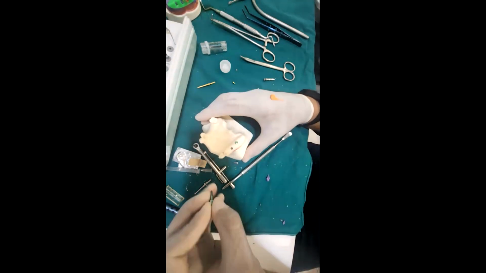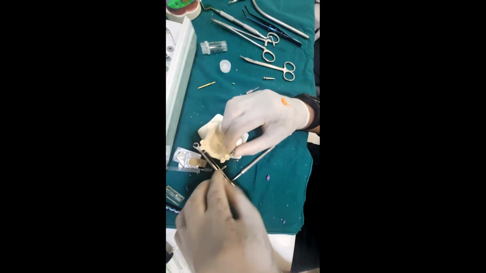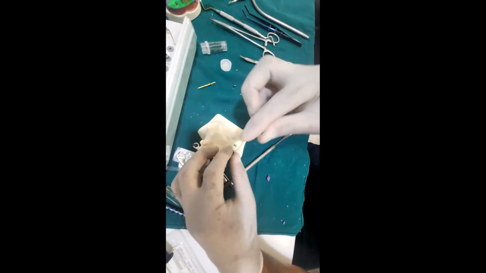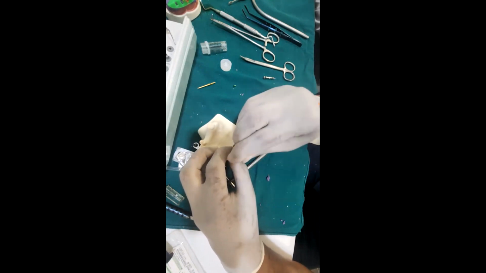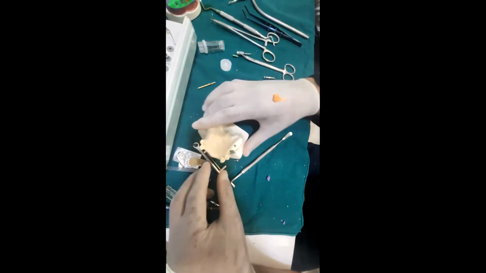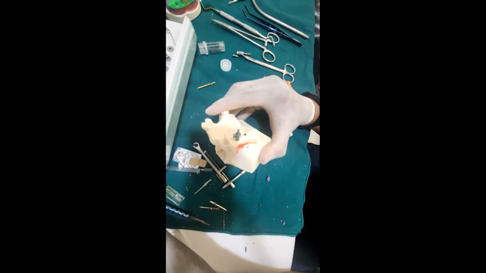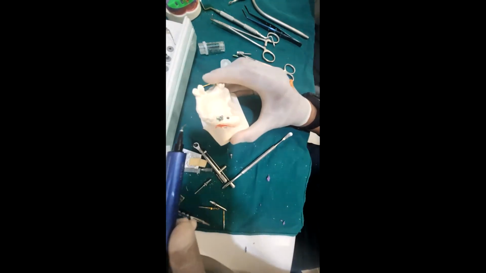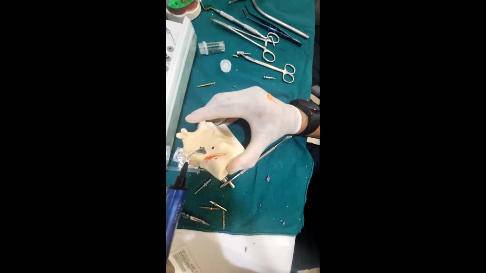I have another model where we had practiced sinus surgery. So you have to use some floss thread or you apply bond and you are supposed to put the light.